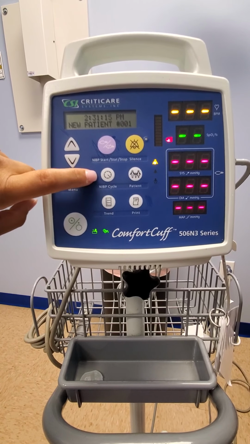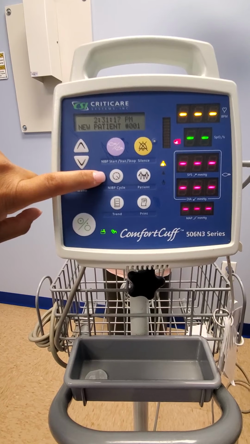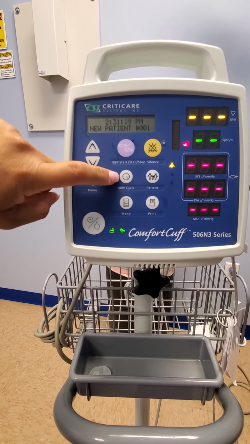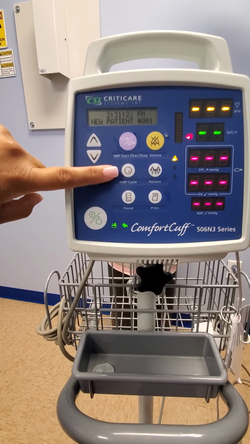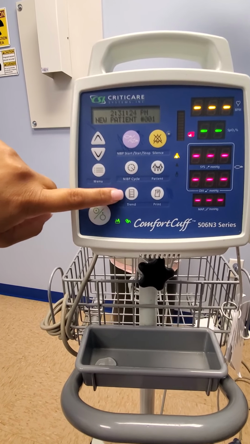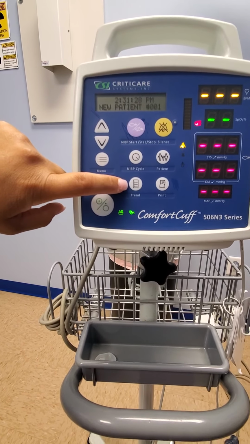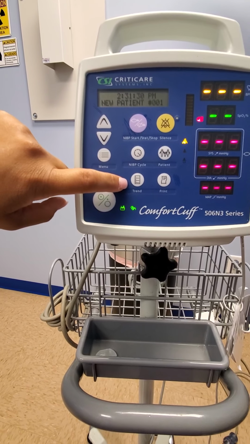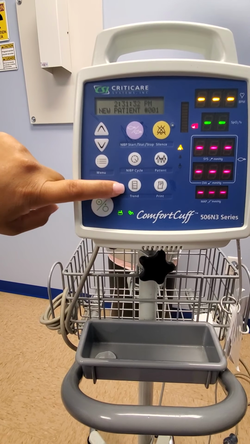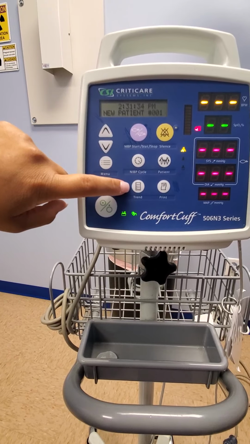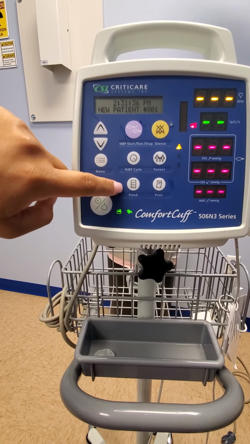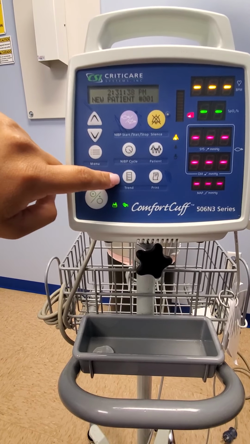You can set it from 5 to 10 minutes to 15, 1 hour, 2 hours. Usually we will have it set to 5 or 10 minutes. The trend button will let you print out your previous times, or let's say, for example, you lost a tape from a sedation you did. You can come back with this button and print it again.